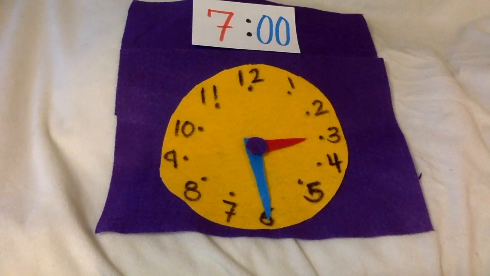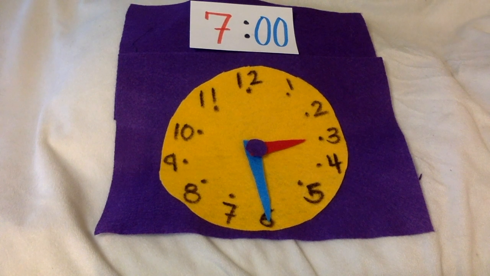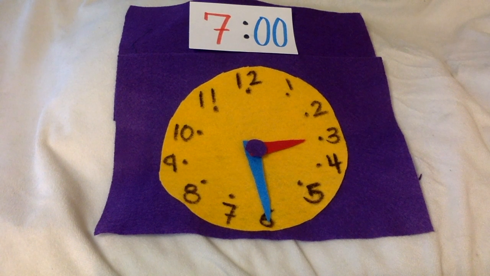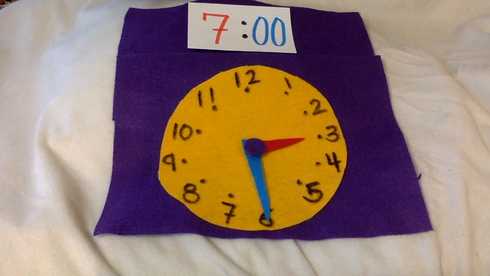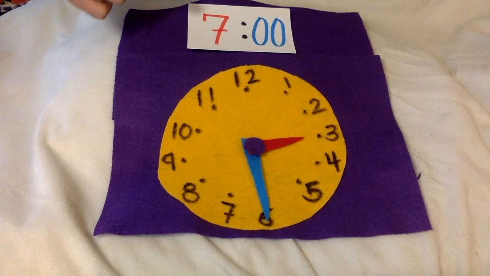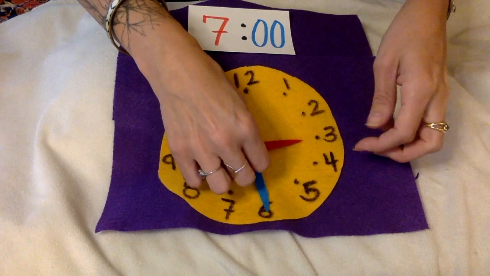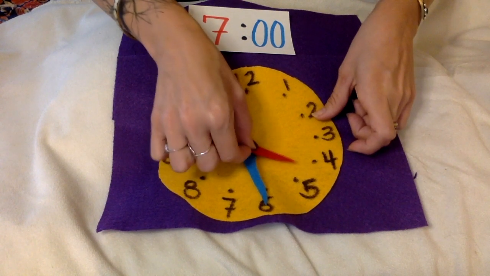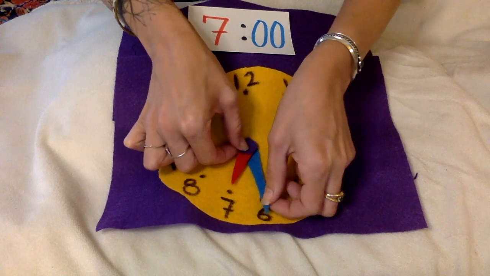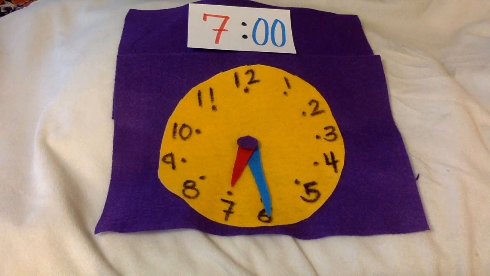This clock still says 3:30, but the digital time is telling us it's 7 o'clock. So let's see. That's the hour hand. So let's move it to the 7. 3, 4, 5, 6, 7. Now does it say 7 o'clock?